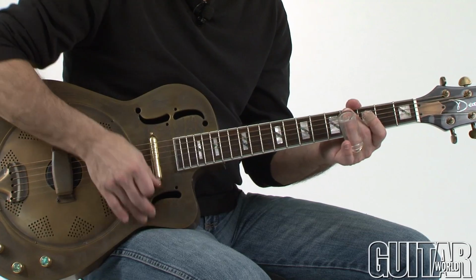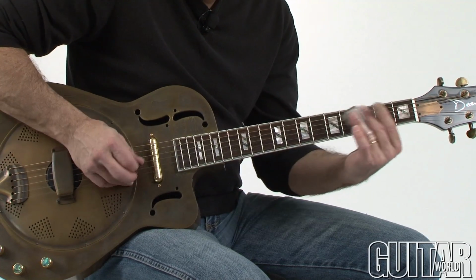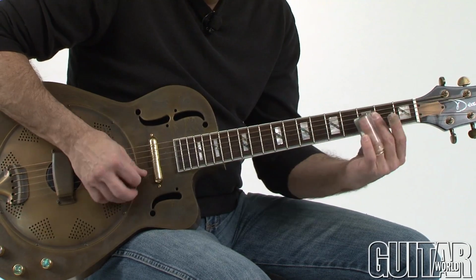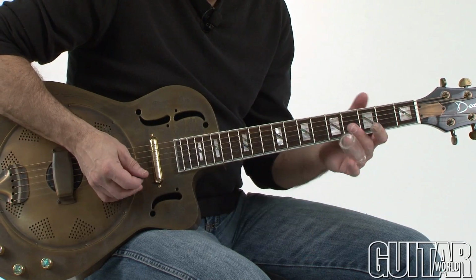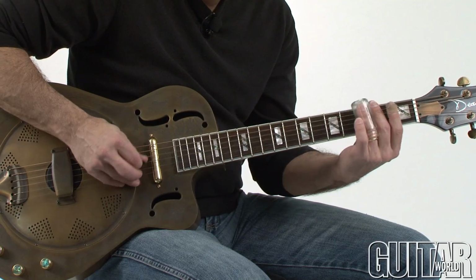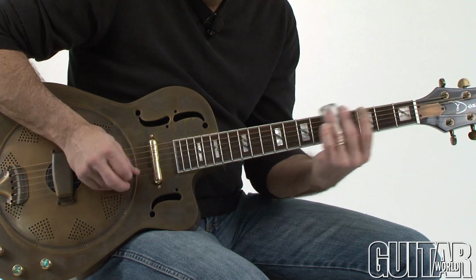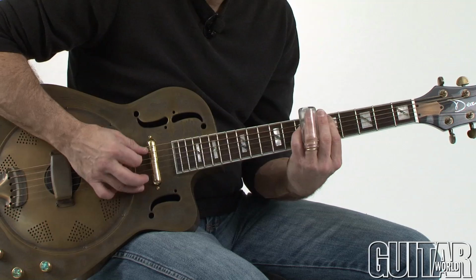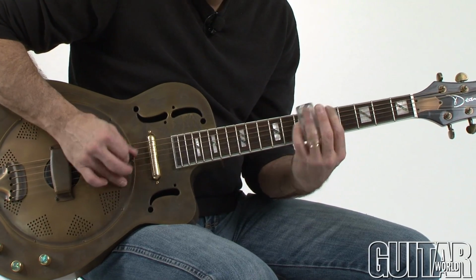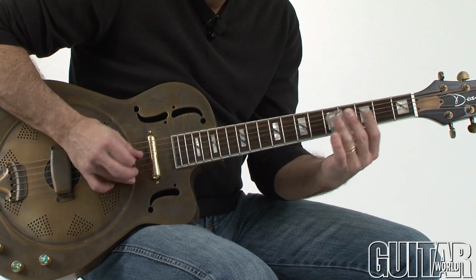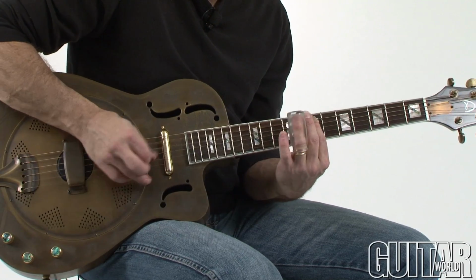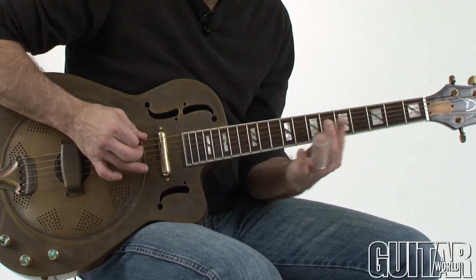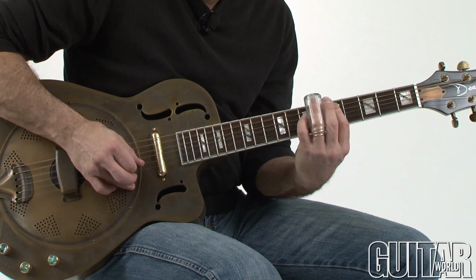And I'm using a little bit of muting with the pick hand, just to get the notes to ring individually. Back to the 4. Five chord, which is D up here. Back to the 4 chord.